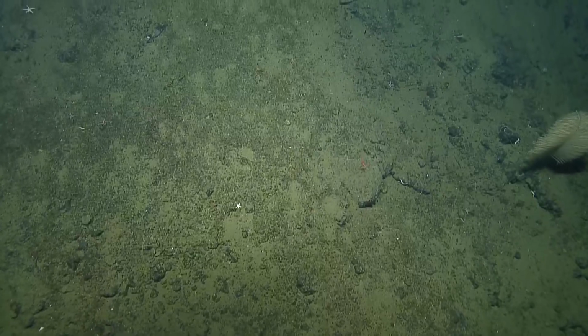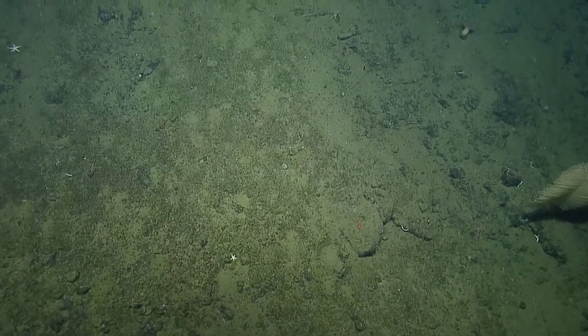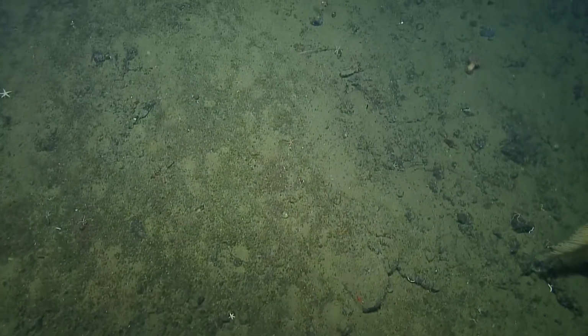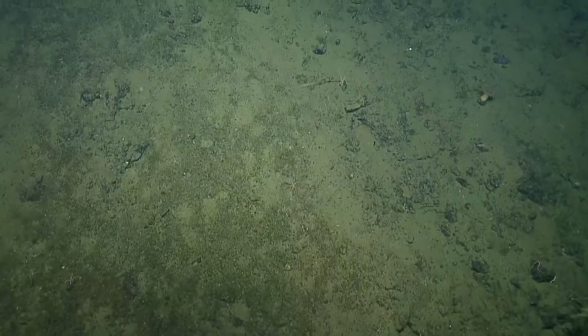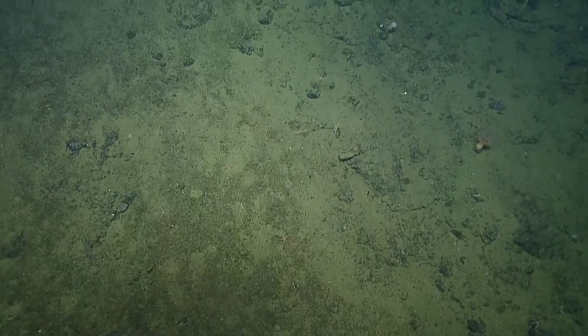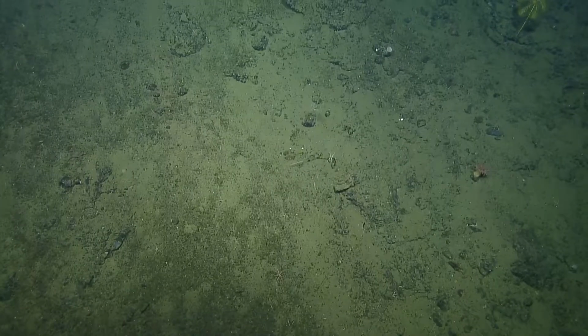Here we see Alternipathes again, that black coral that's really abundant. We got an update on the name. We had called it Bathypathes before, which was its former genus. Bridge nav, you can add 30 meters, 350.